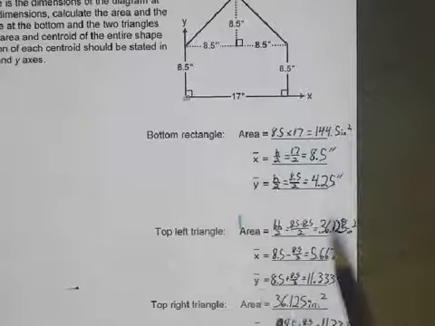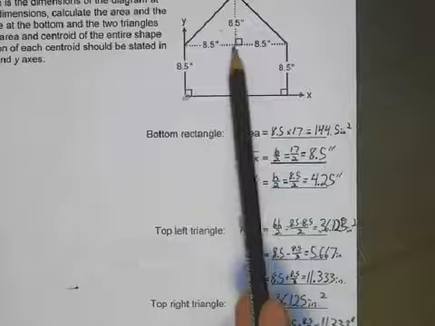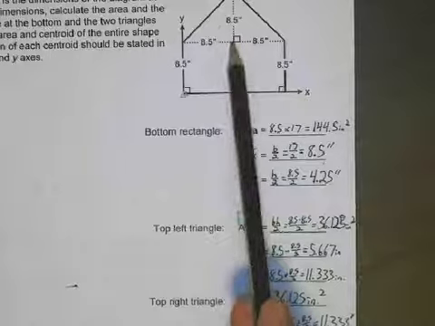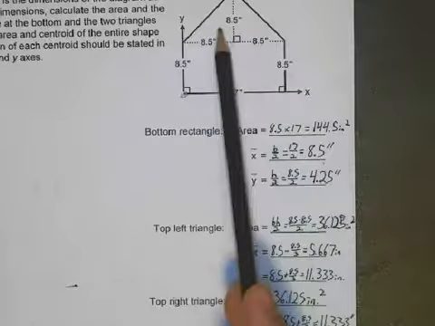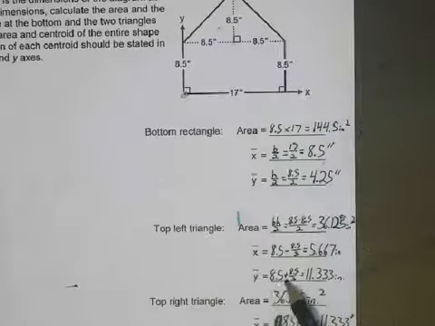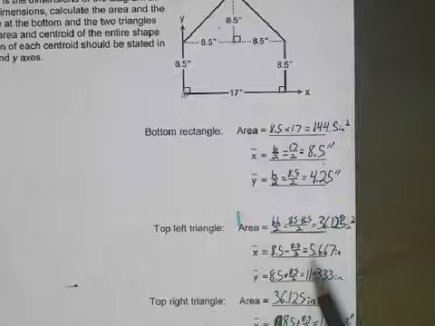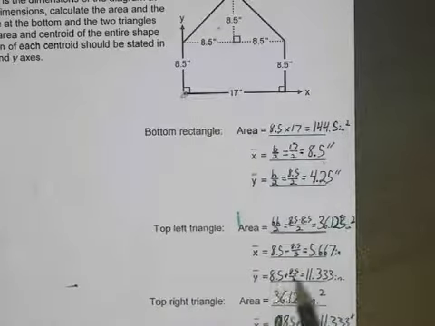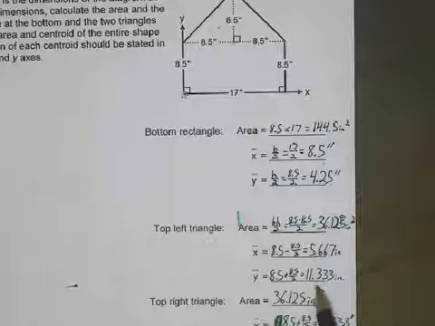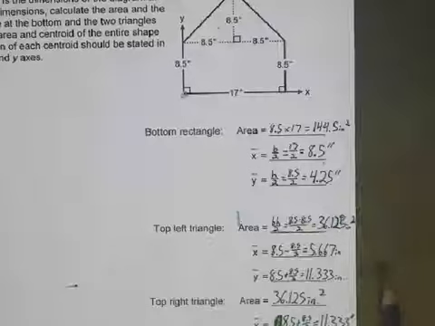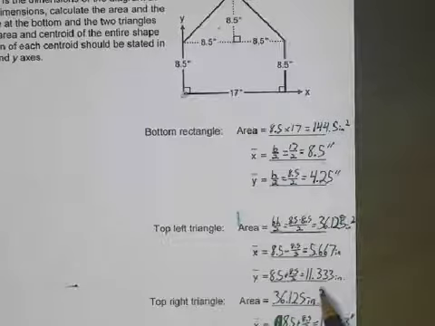For y, same concept. I'm starting way up here, from my 0 point, up 8.5, and then I'm going to go up further to get to my centroid location, which would be somewhere right in there. So I'd have 8.5 plus 8.5 divided by 3 at this point, because again, height divided by 3. So I'm going up 8.5 and then adding my centroid location. So 8.5 plus 8.5 divided by 3 gives me a centroid of 11.33, or 11.3 repeating, however you want to say that. Okay, so that's my top left triangle.